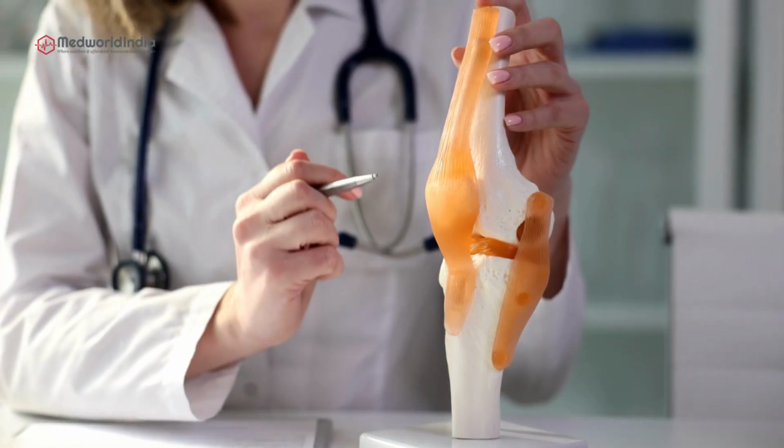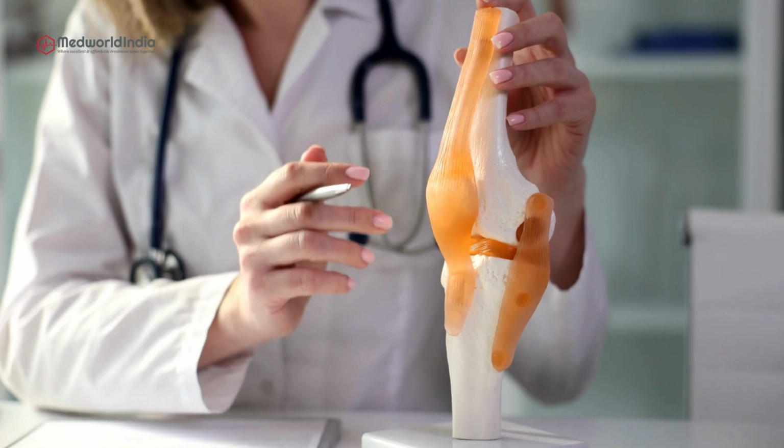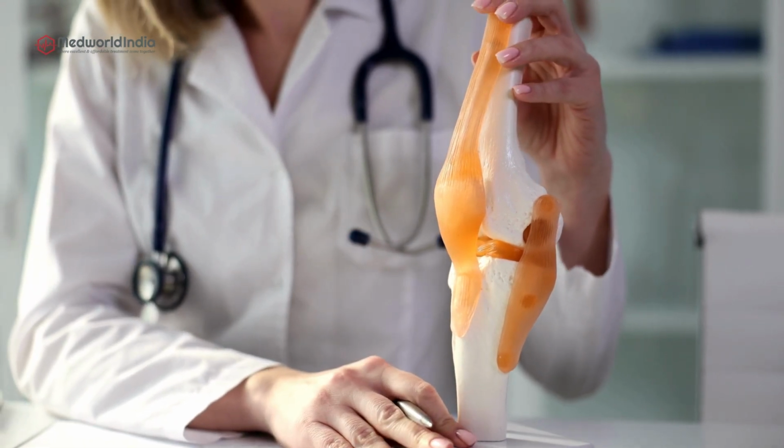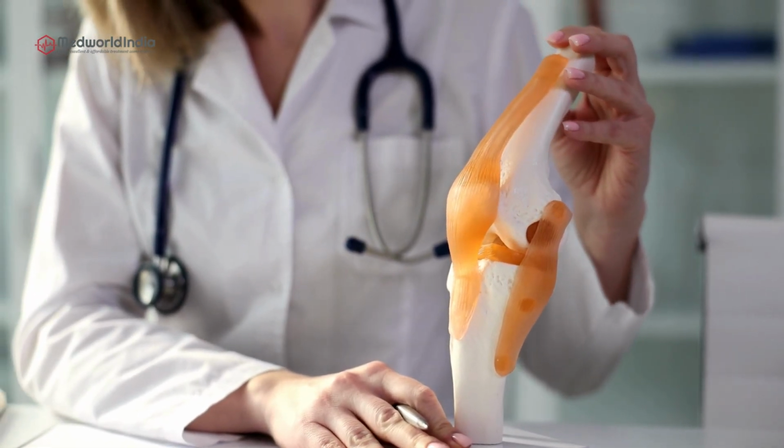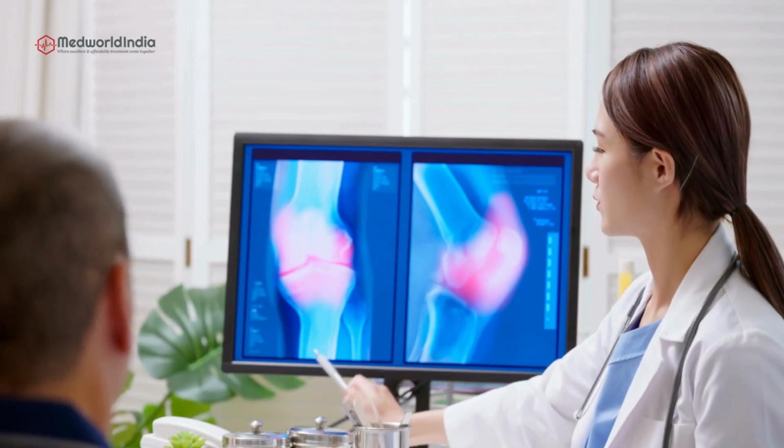2. Osteotomy. Involves cutting and realigning the bones of the knee joint to shift weight bearing away from the damaged area. Suitable for younger patients with early-stage osteoarthritis affecting one side of the knee. Can delay the need for a total knee replacement.